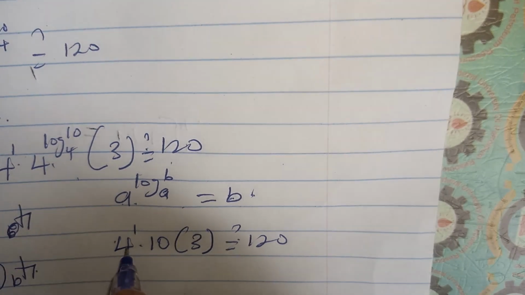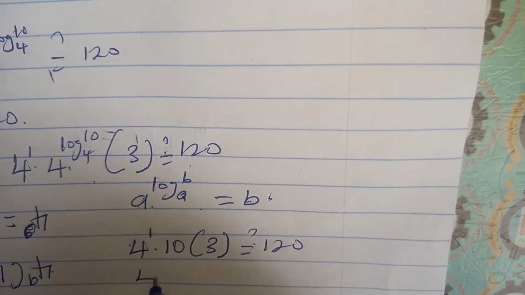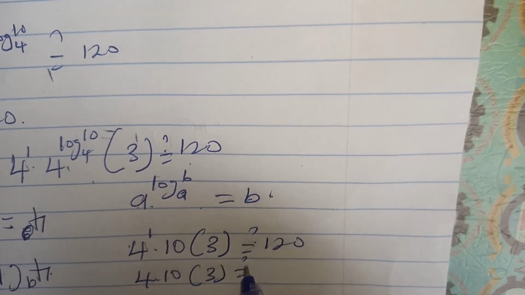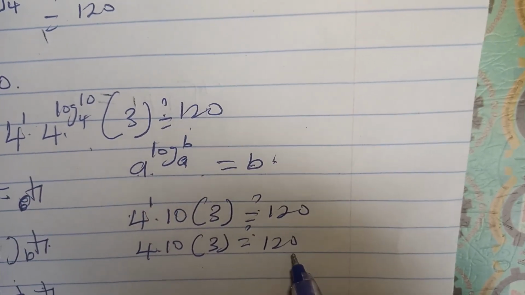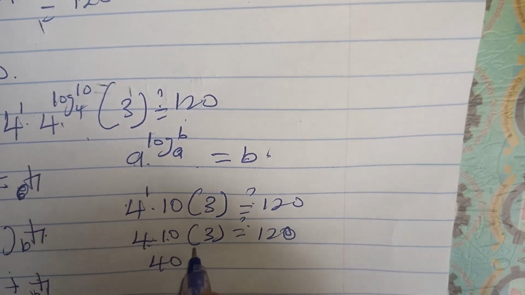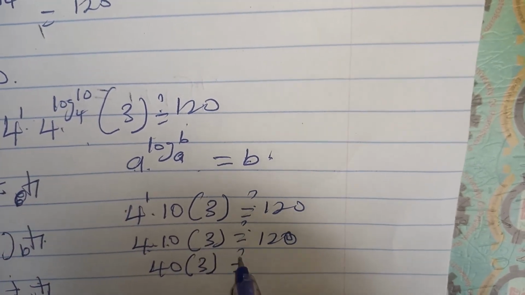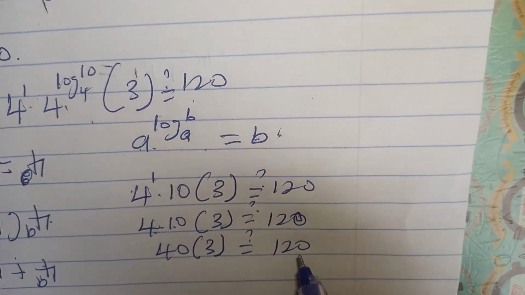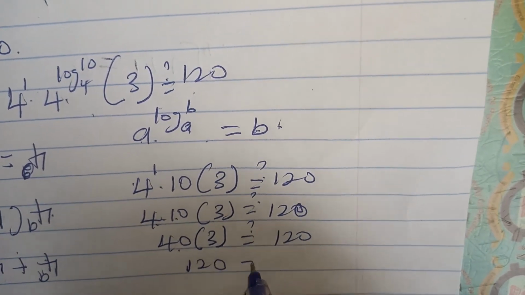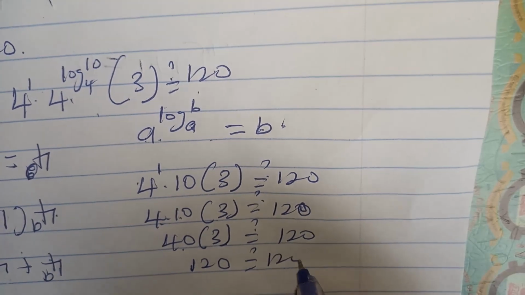Okay, so 4 to the power of 1 is the same thing as 4, so we're having 4 times 10, open bracket, 3 equals unknown 120. Okay, so 4 times 10 is going to give us 40, open bracket, 3, close bracket, unknown 120. So 3 times 40 is going to give us 120, which is equal to 120.